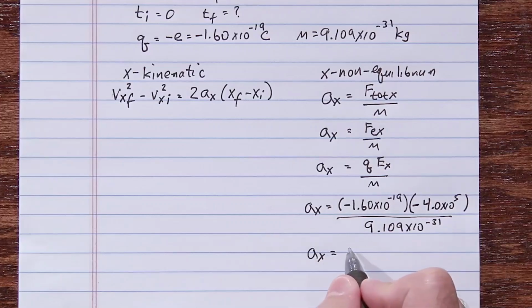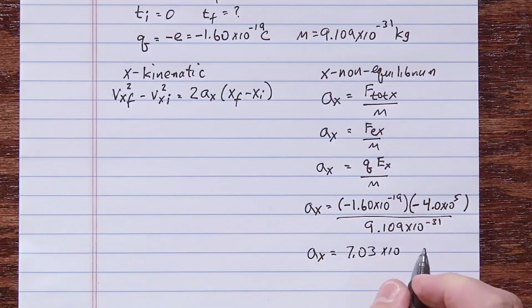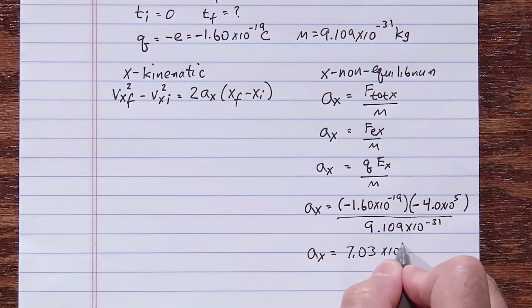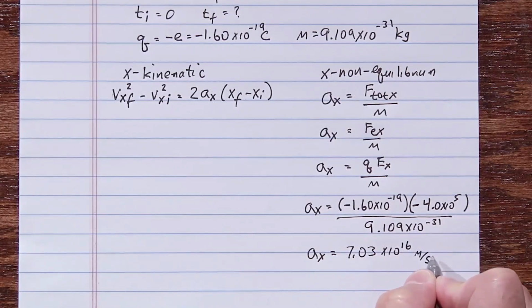And so we have a negative 1.6 times 10 to the negative 19 coulombs times a negative 4 times 10 to the 5 newtons per coulomb divided by 9.109 times 10 to the negative 31 kilograms, and that gives us an acceleration of positive 7.03 times 10 to the 16 meters per second squared.